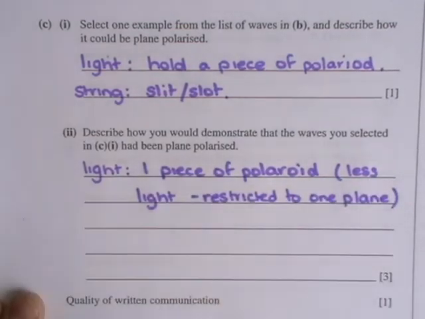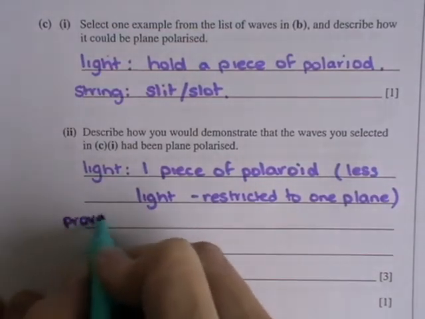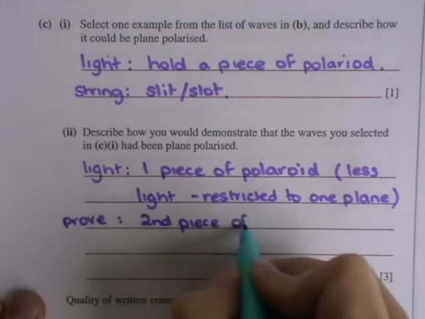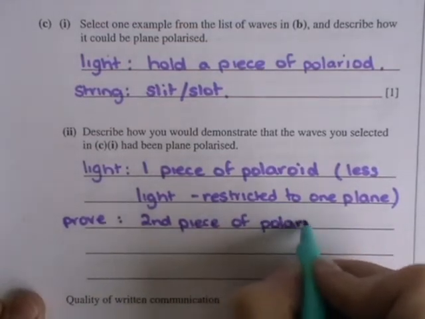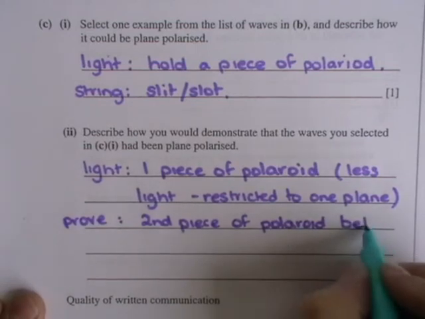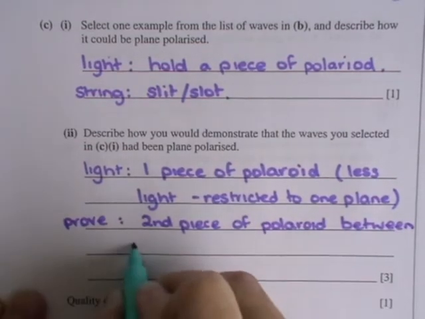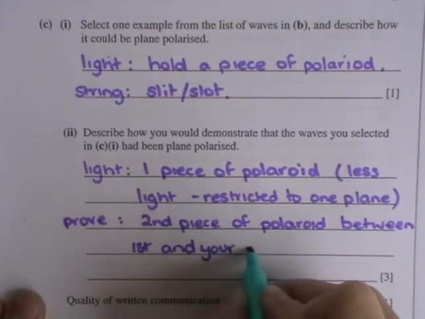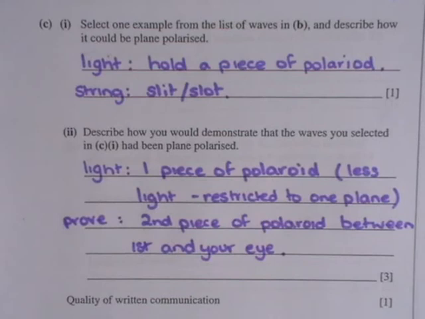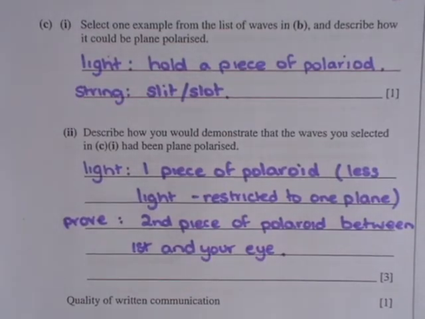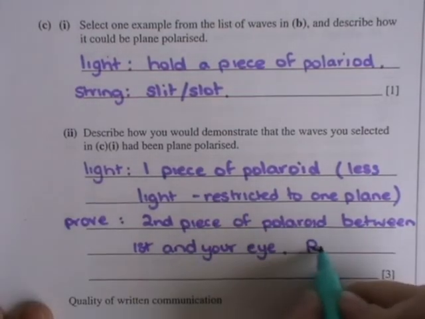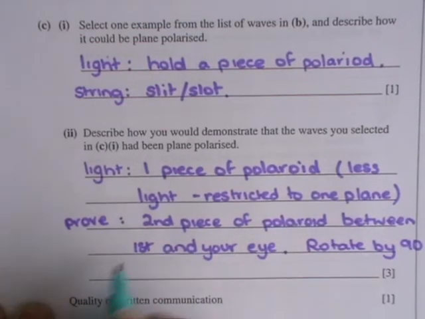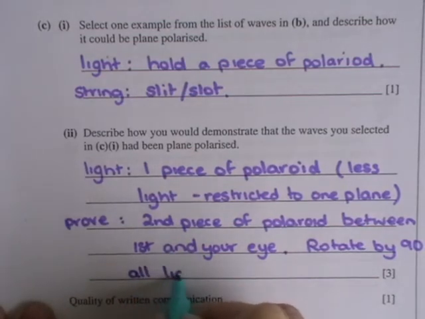But really, to prove this, then you must hold a second piece of Polaroid between the first and your eye. Now, if you hold it a certain way, you should still be able to see some light, but if you rotate it by 90 degrees, then all light should be blocked.